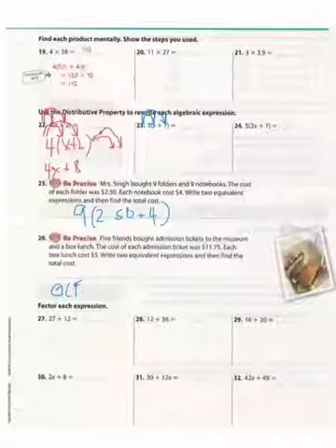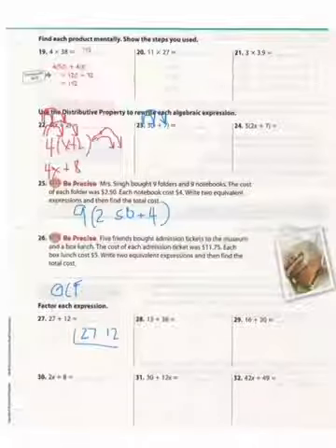So let's do that. I'm going to take out 3 from each of these. If I divide them both by 3, this is where you can set it up a couple different ways. One way we learned is the upside down cake method. So I'm dividing by 3. I get 27 divided by 3 equals 9. I know it looks like a weird 9. And then 12 divided by 3 equals 4.